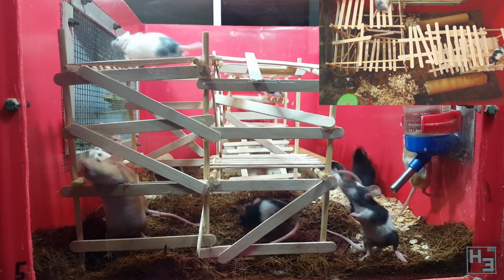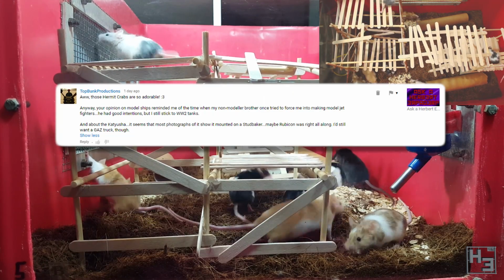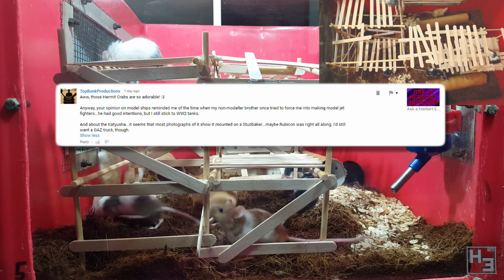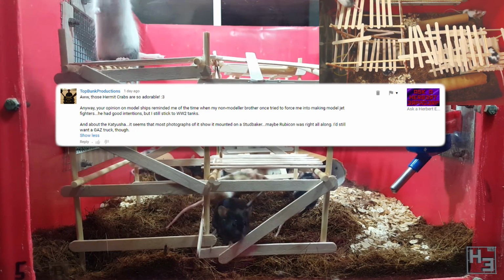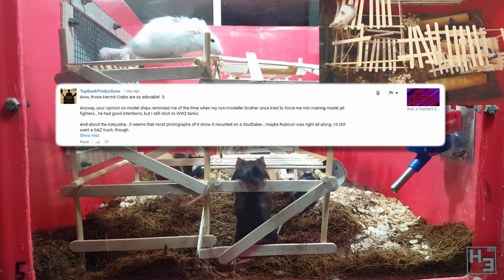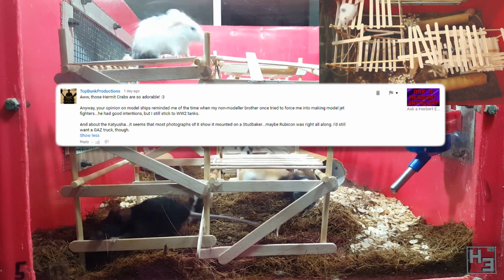On last fortnight's Ask a Herbert Erpaderp, Top Bunk Productions says the hermit crabs are adorable, which they definitely are. Anyway, your opinion on model ships reminded me of the time when my non-modeler brother once tried to force me into making model jet fighters.